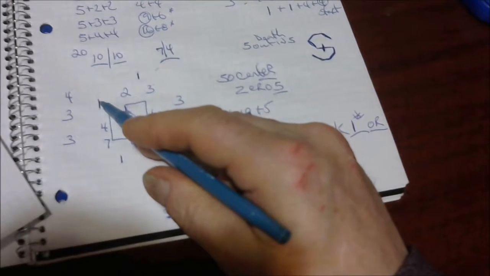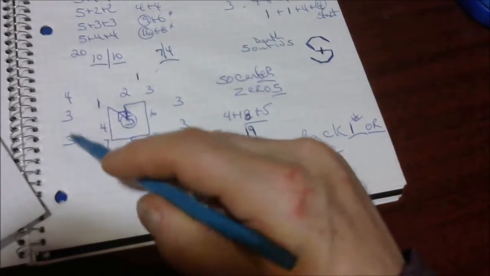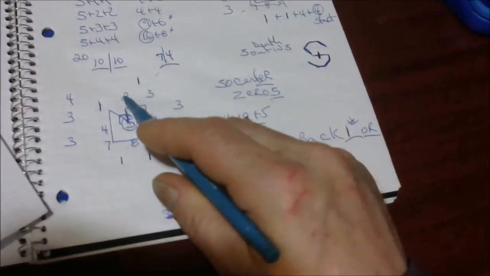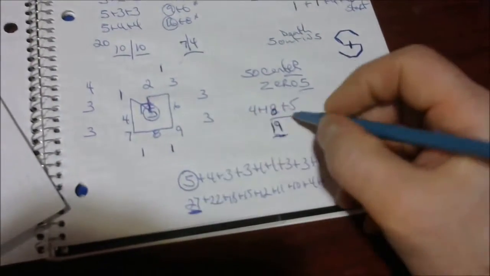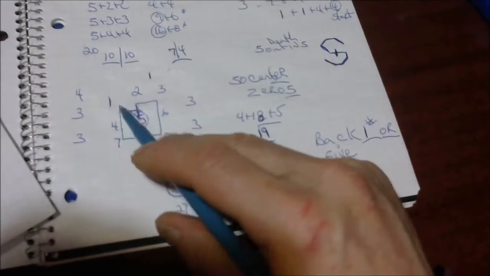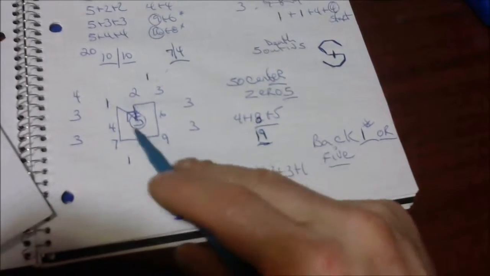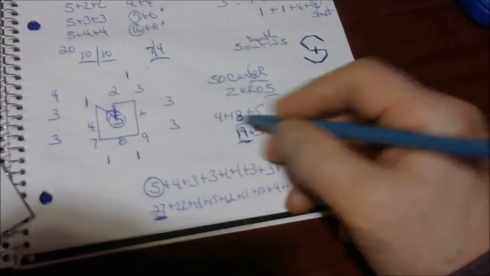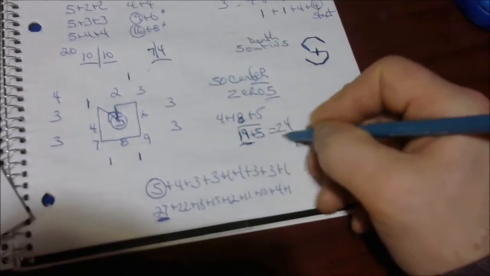5 over to here is 4. 5, 6, 7, 8, 9, 10, 11, 12, 13, 14, 15, 16, 17, 18, 19. So that's where I got the 19 from. And then you come into the 5. Because you start at the 5, you add 5 equals to the 24.